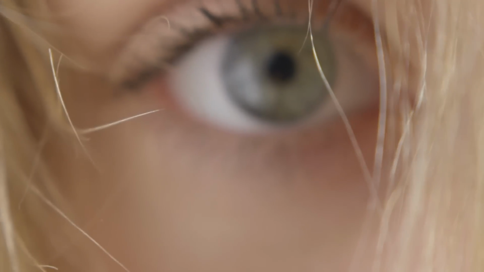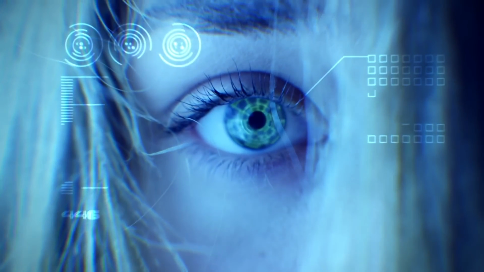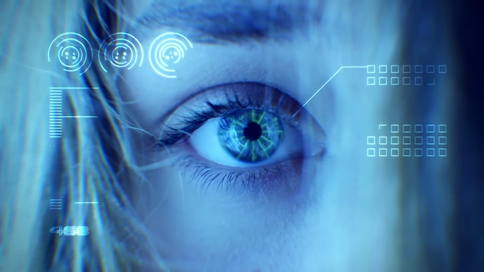Hi, this is Ian for Boris Effects, and today we're going to use Mocha Pro to create this heads-up display VFX composite.